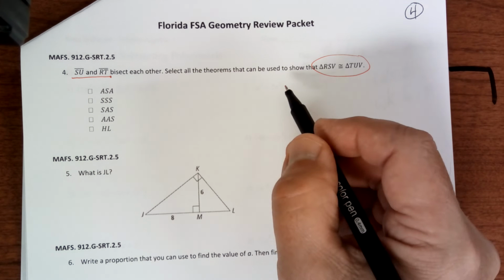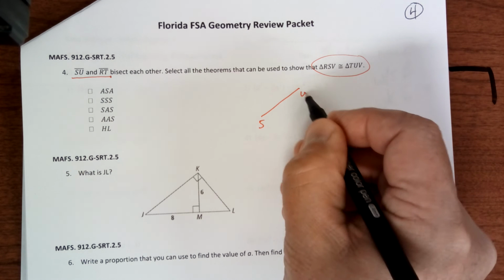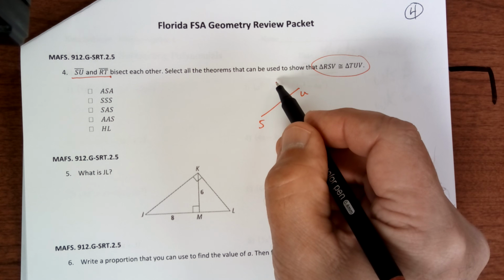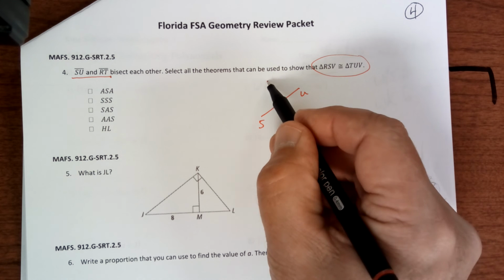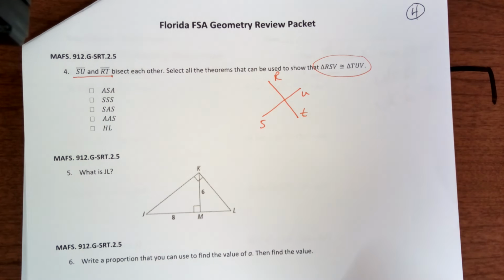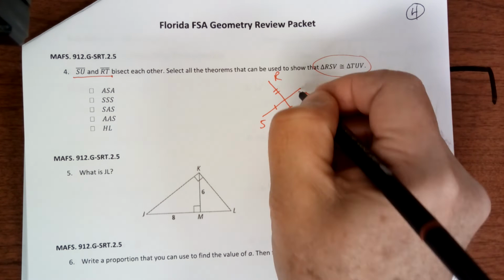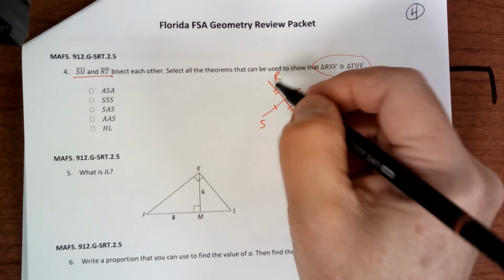So I would put SU like this, and then I would bisect RT. Okay, so SU, they bisect each other. So this piece is equal to that piece, and this piece would be equal to that piece. And then you make a triangle here.